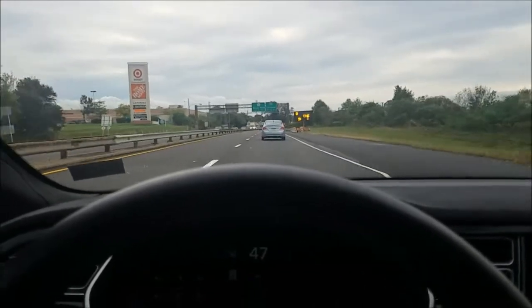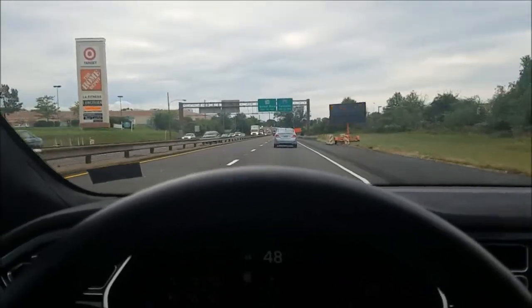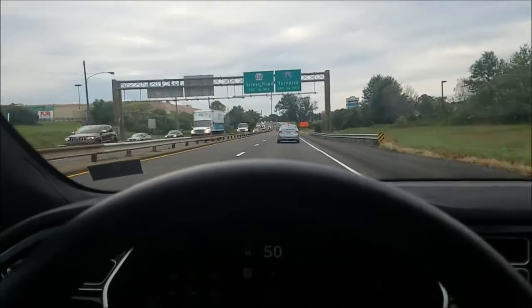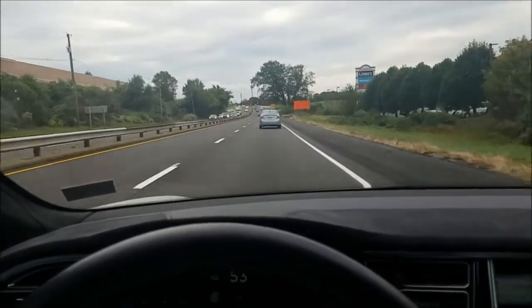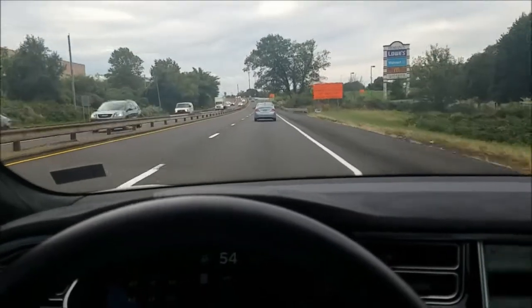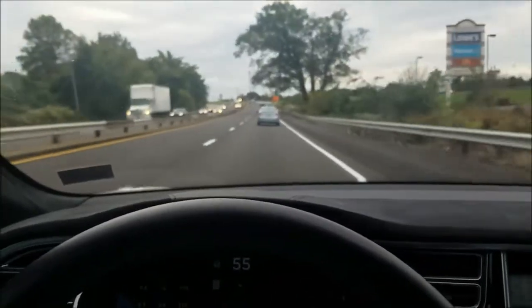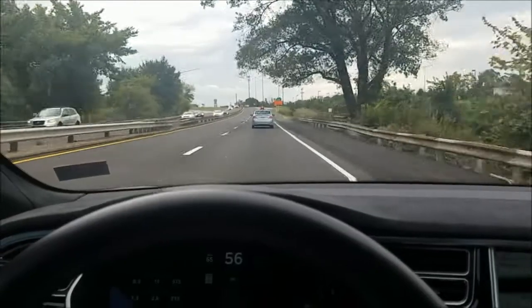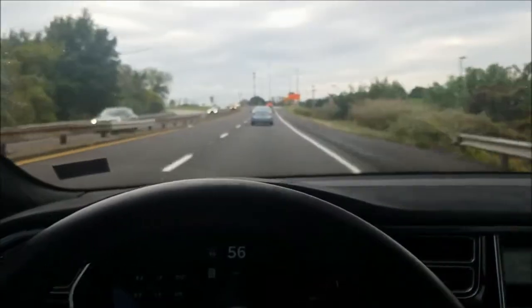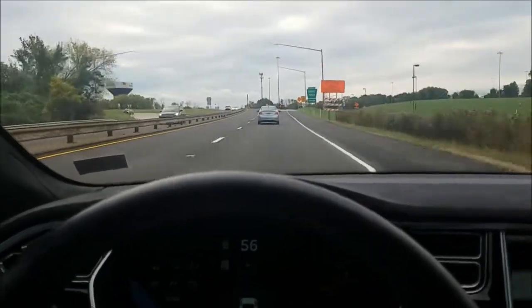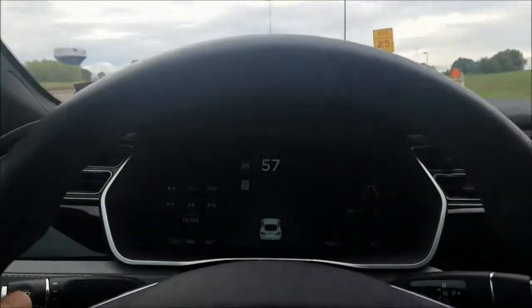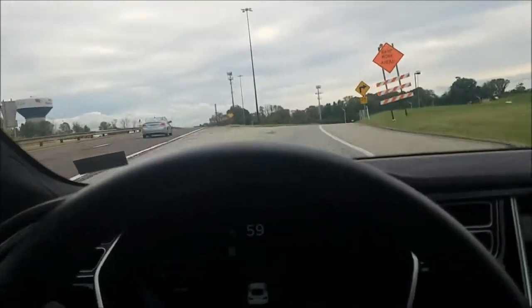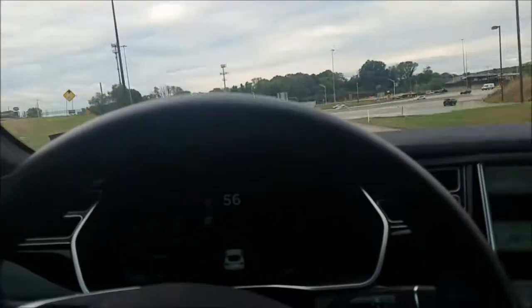I would normally slow up and just get close to the car in front of me, but it's going to keep that 3-car distance. Actually, notice I have it set to 3, but I'm traveling at 55, and the distance is definitely beyond 3, so that 3 adapts to the speed that you're driving. So we're going to take this exit here, and it's going to speed up, so I'm going to have to slow down my cruise speed tremendously here.